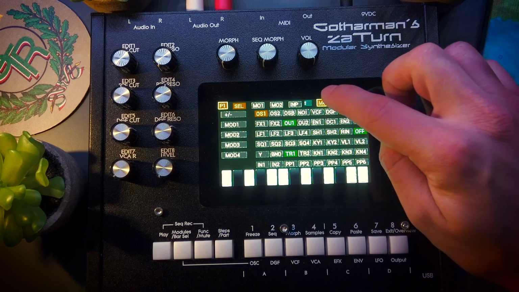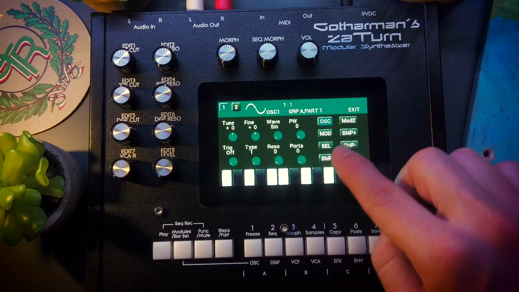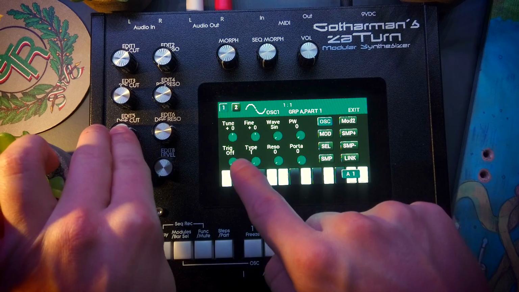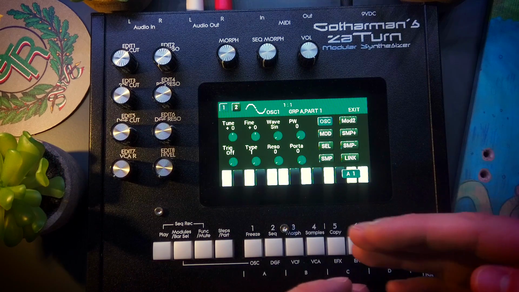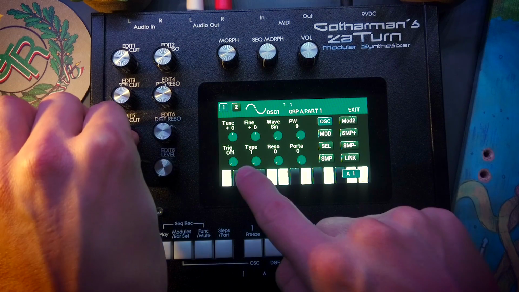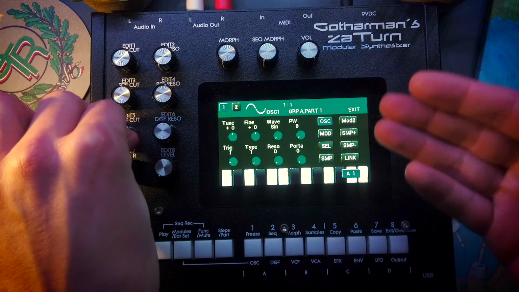Let's go to oscillator 1, hit module. So now we're in this menu, and we also have a trigger option here. This defines where the pitch information for this oscillator comes from, and we can choose between off or sequencer 1 or sequencer 2.